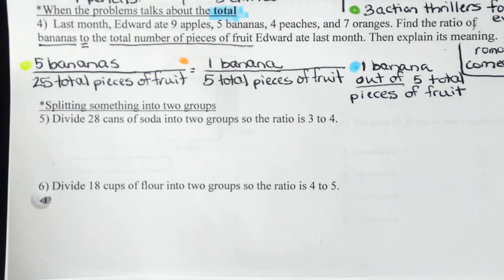Now, I have this probably silly method that after I teach this one time, a lot of you will be fine. You won't need my silly method. But I would write it down just one time, and it may help you always get the right answer. Okay?